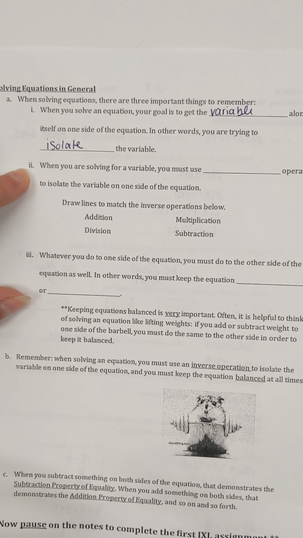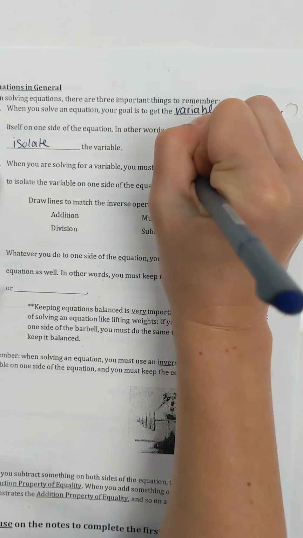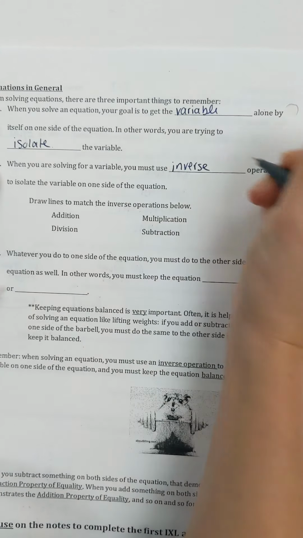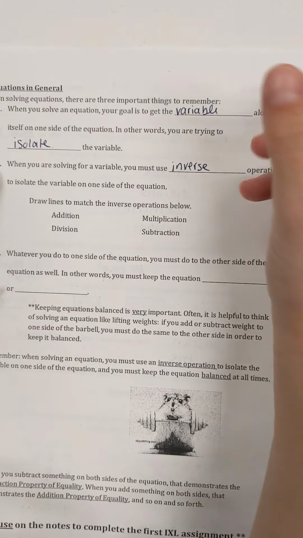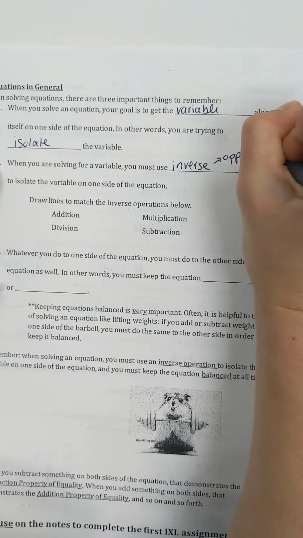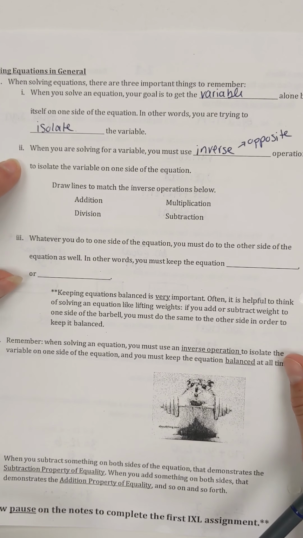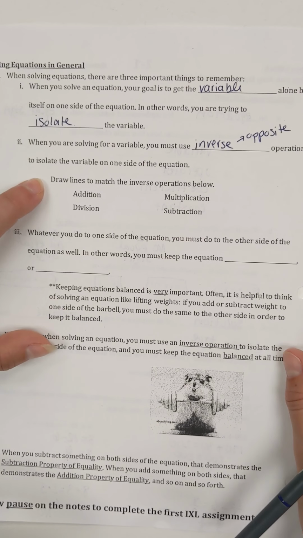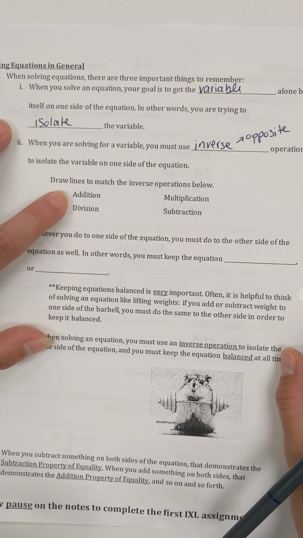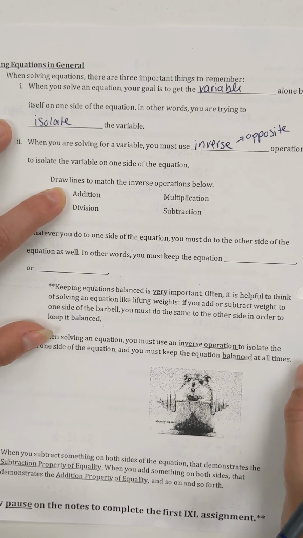When you are solving for a variable, you must use inverse operations. Inverse basically means opposite. Opposite operations. So if I have addition, what is the inverse operation to addition? What is the opposite of addition?